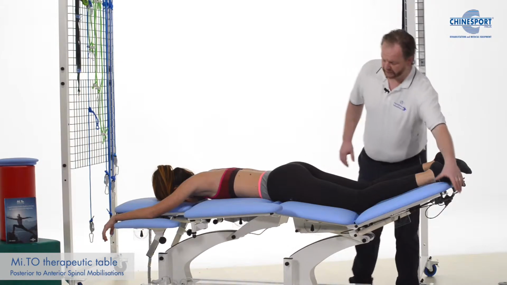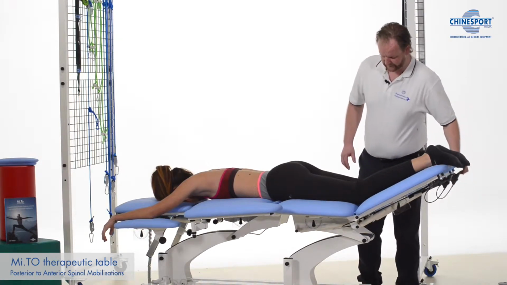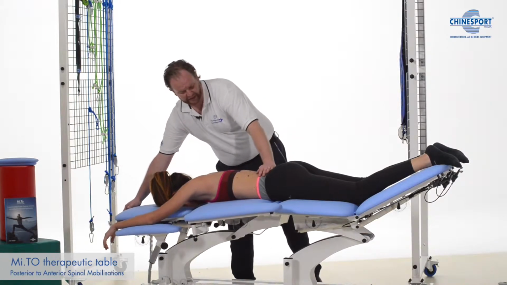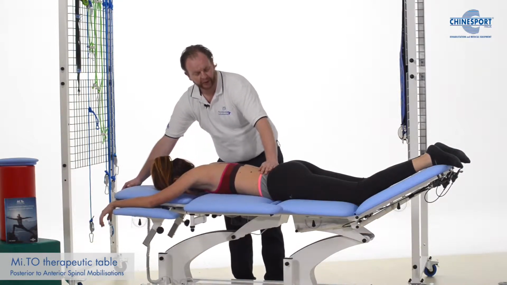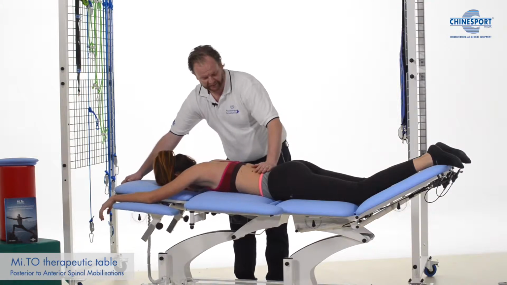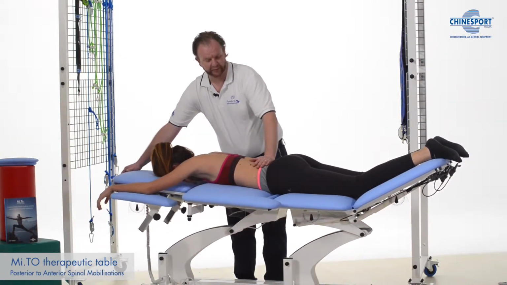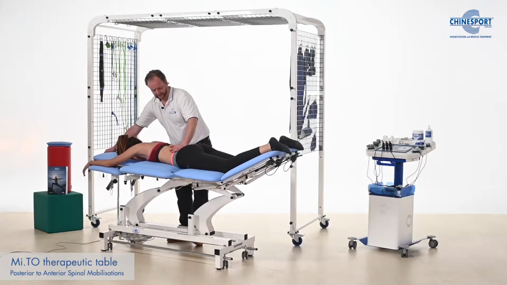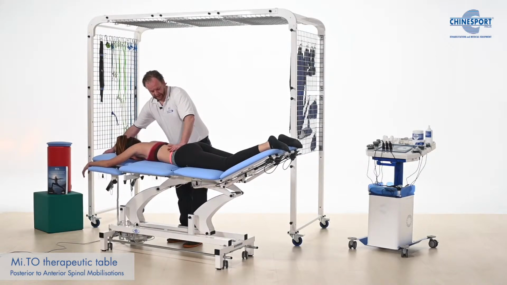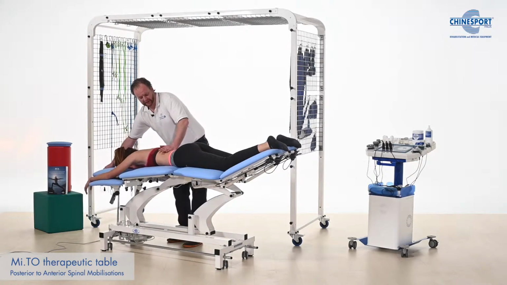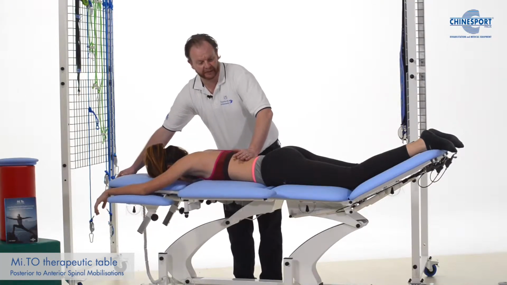Sometimes we would like to have some extension. For example, if we're using the Mackenzie principles, then we can simply use the thorax segment that we're moving up and down. I'm just going to adjust for my back as well. And then we can block certain segments to create more movement. We just move up and down into flexion and extension maybe.